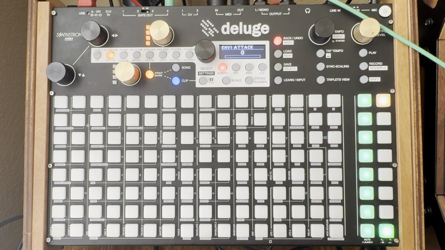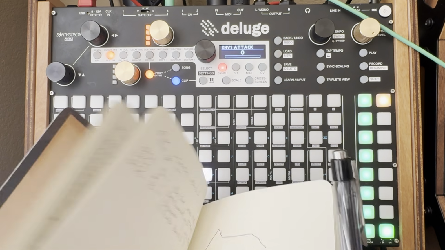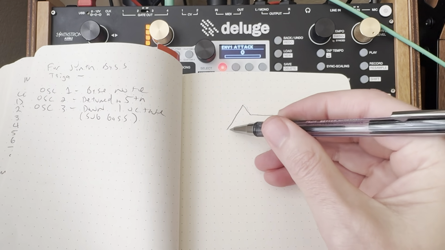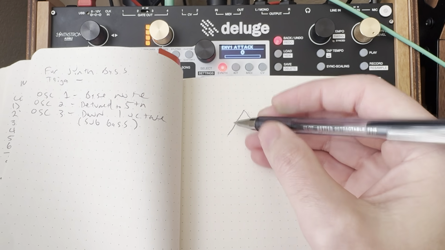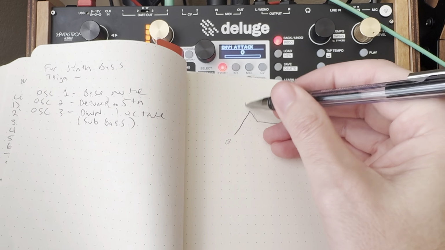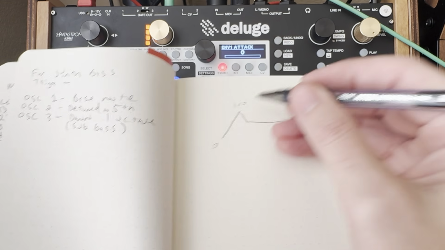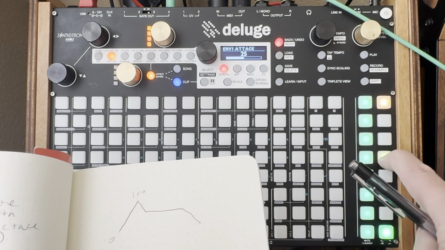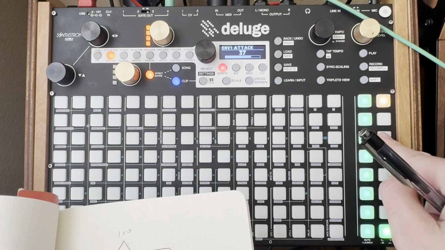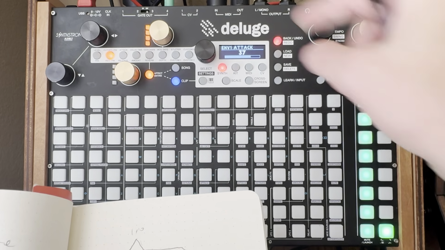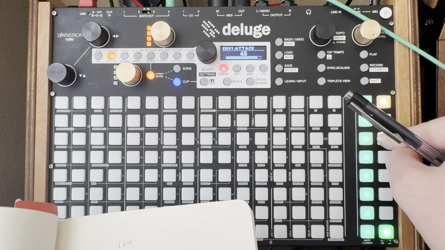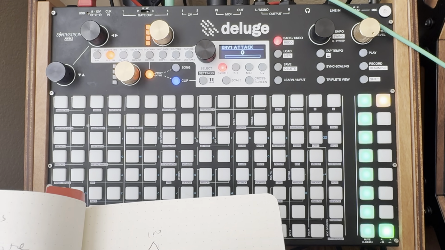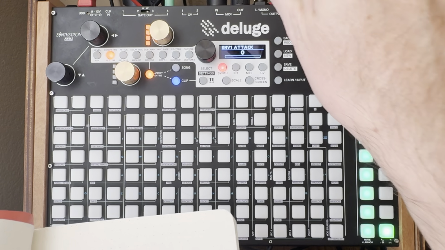So attack, here, I think I have a drawing in here. So your attack, when you push the button, the attack is how quickly it goes from no volume to full volume, right? So the more attack that you add, the more it's going to fade in. Let's go all the way. You hear how it's kind of fading in, right? So that's what attack does. It's from when you push the button to here, how much it fades up to full volume.